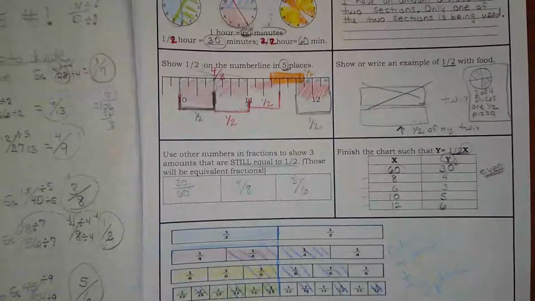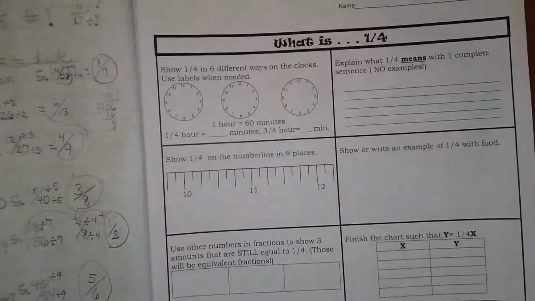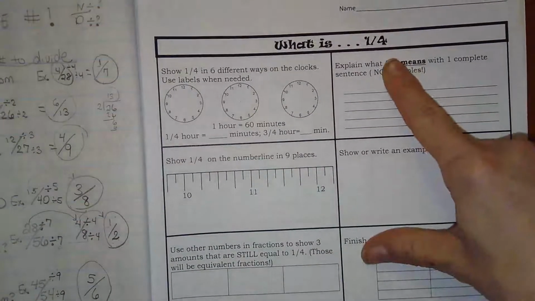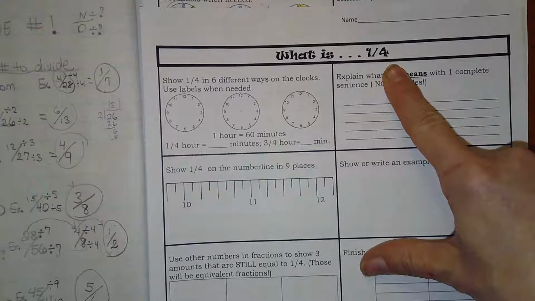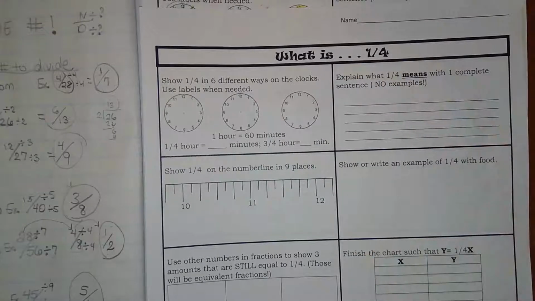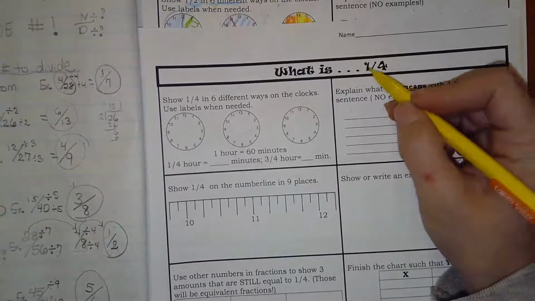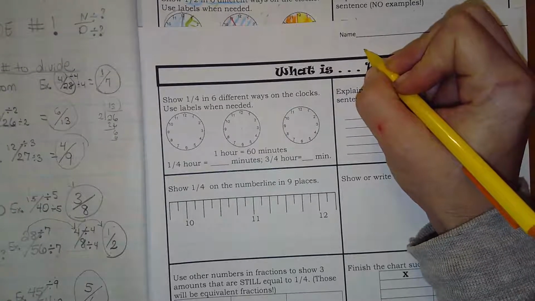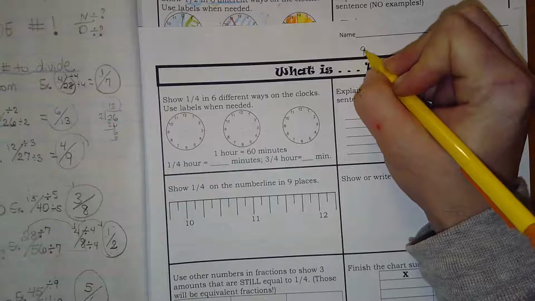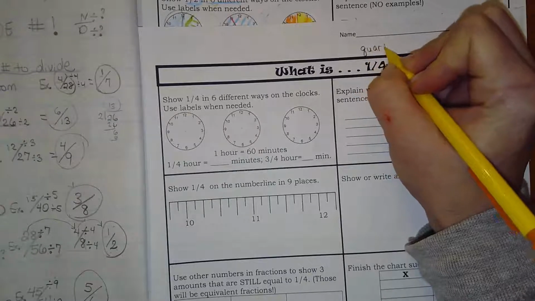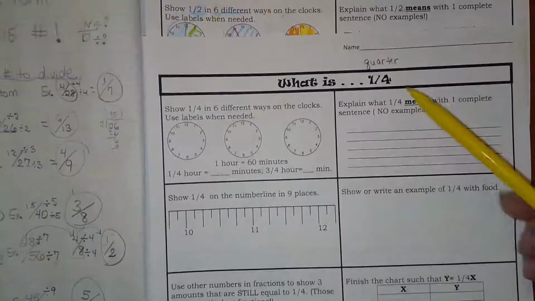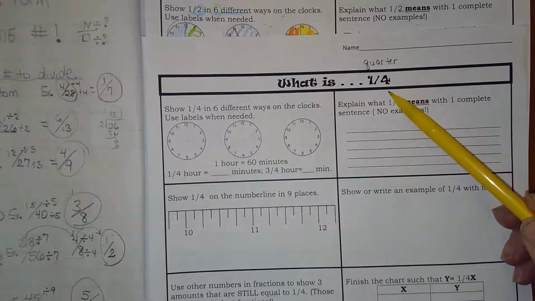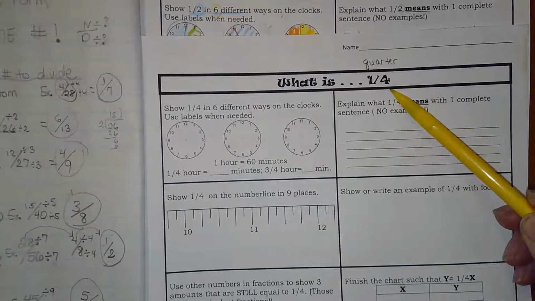The reason I'm referring to that is today you now need to investigate 1/4. A couple of things that I want you to write. 1/4 is also called a quarter. So I want you to write up here that 1/4 is sometimes called a quarter.